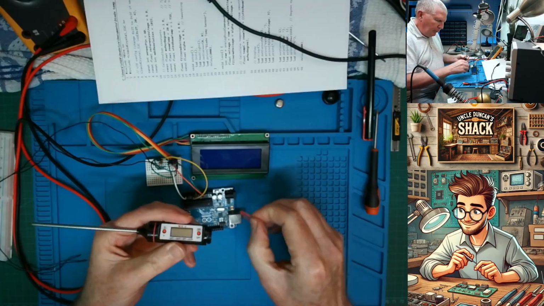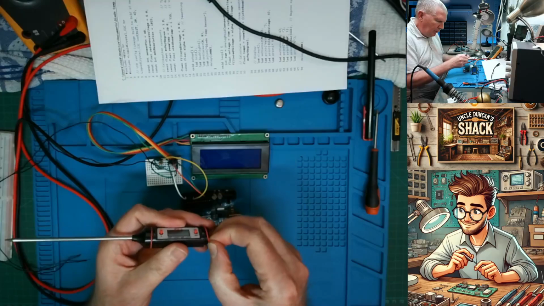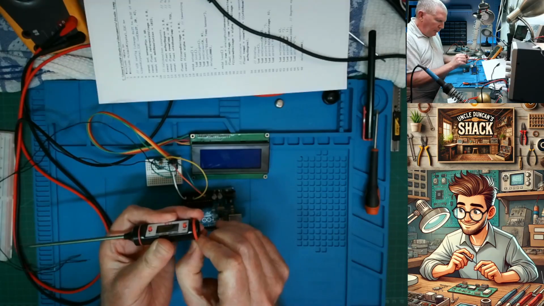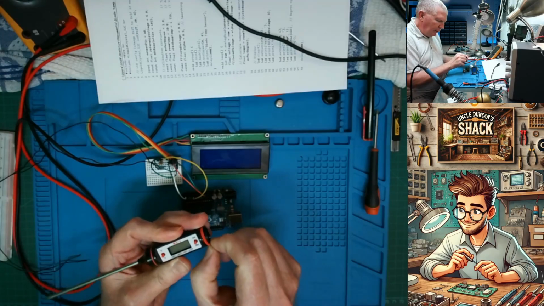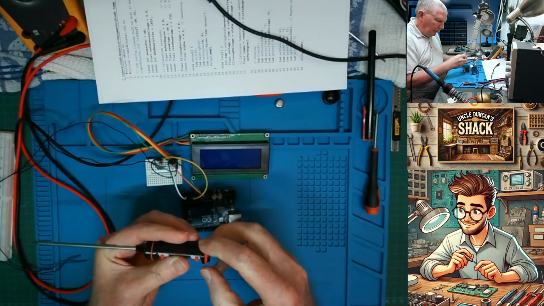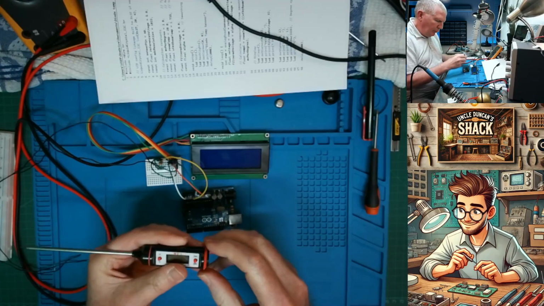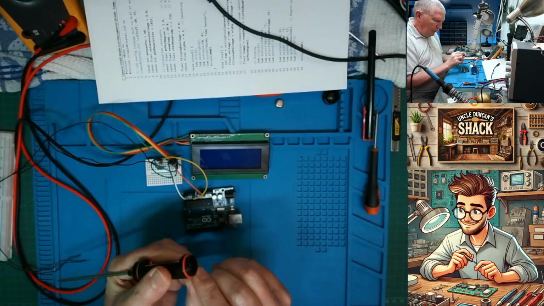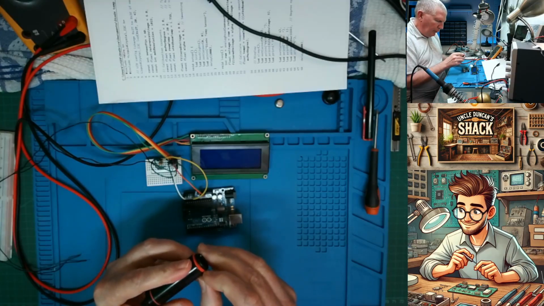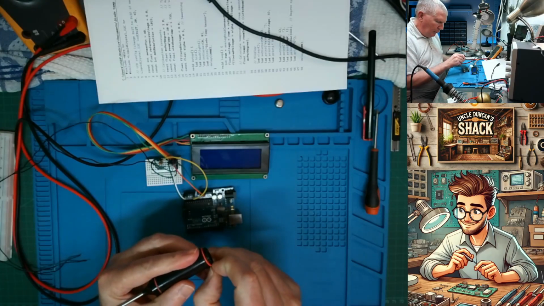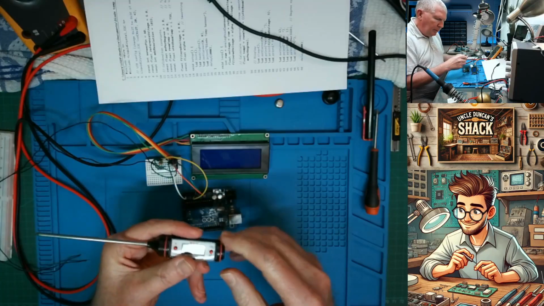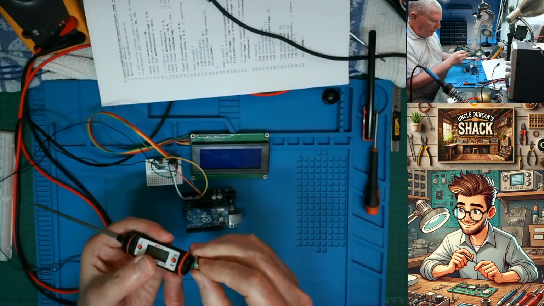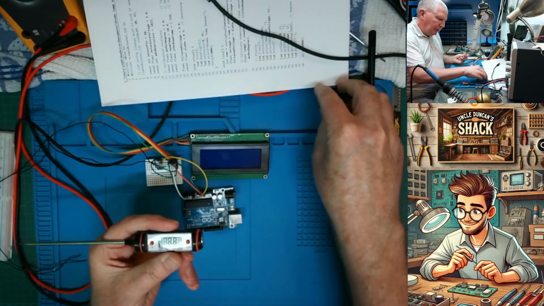So obviously if you do use this for cooking, be aware of the steam because this thing is not waterproof. So steam does get inside it, it might degrade it.